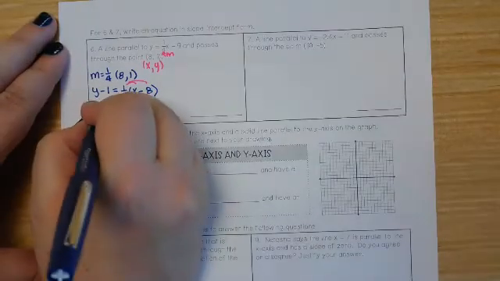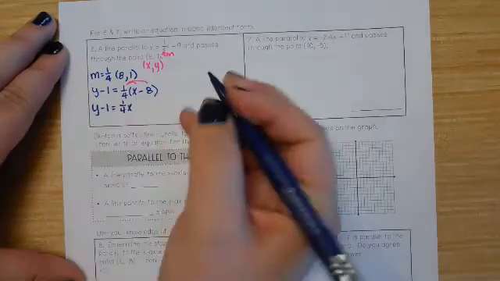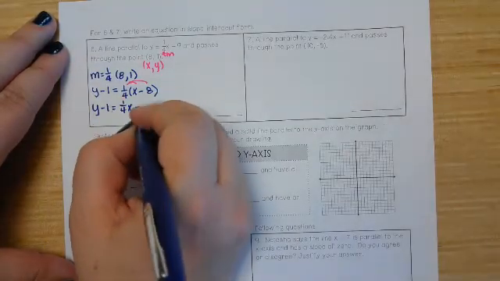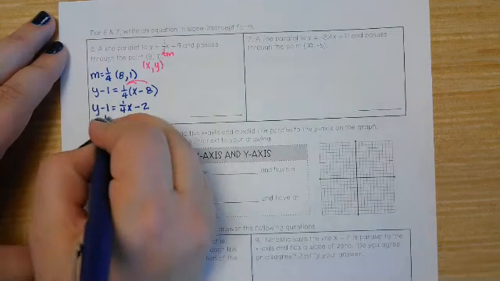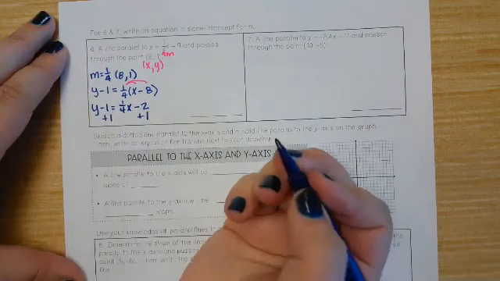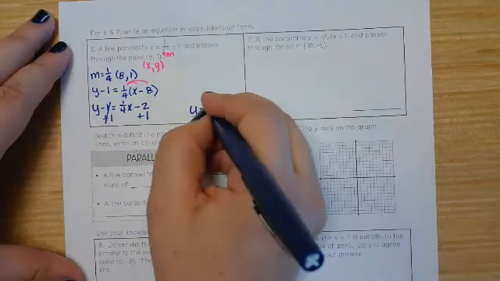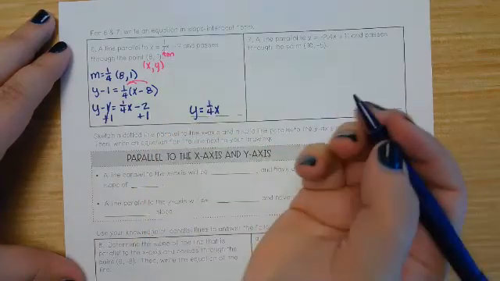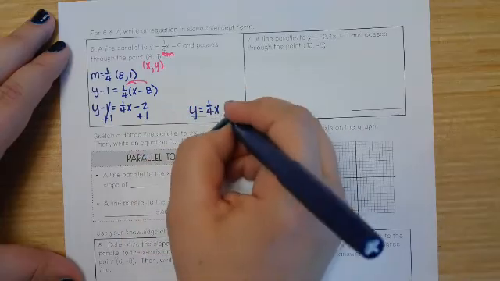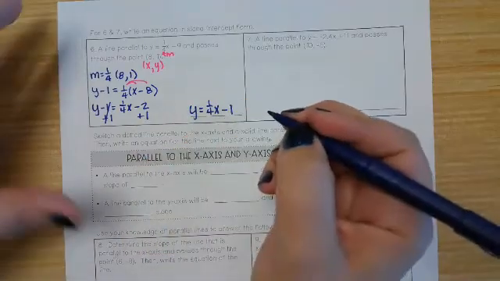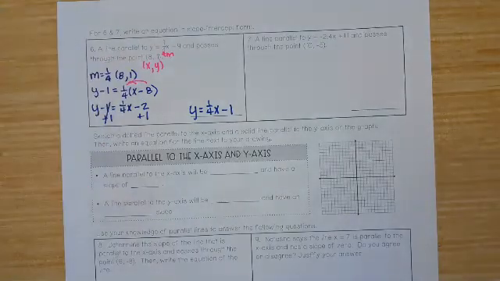So we'll distribute that 1/4 to the x, and also 1/4 times 8 happens to be 2, and then we'll move the 1 to the other side. So our equation would be y equals 1/4 x, there's our parallel slope, and then negative 2 plus 1 is a negative 1. This would be the equation of the line that is parallel to the one they gave us, but passes through the indicated point.